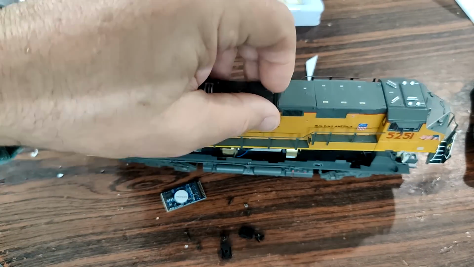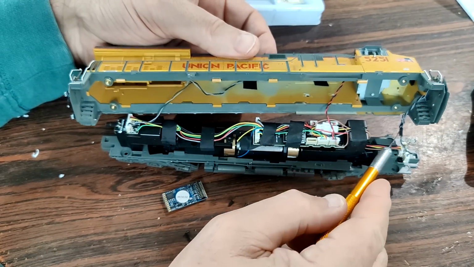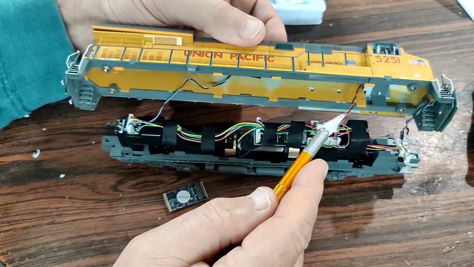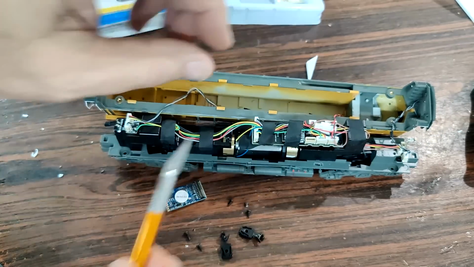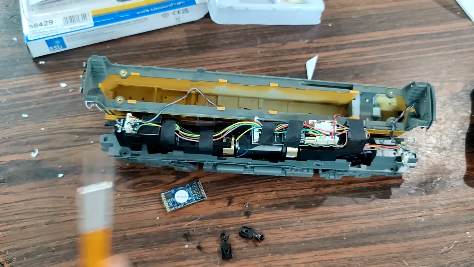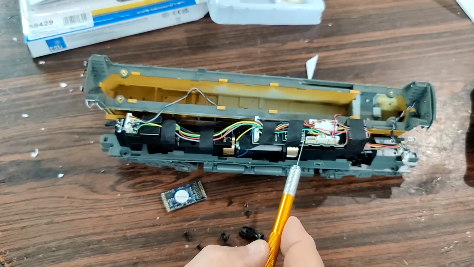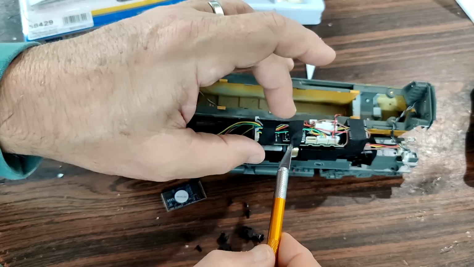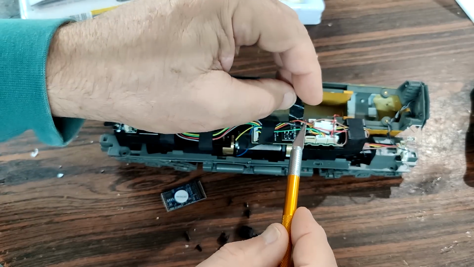And here is the insides of the BLI ES44. You can see it does have some wires attached from the chassis to the shell body. And this is a stealth model. You can get them with their Paragon 4, but I ordered this as a stealth.